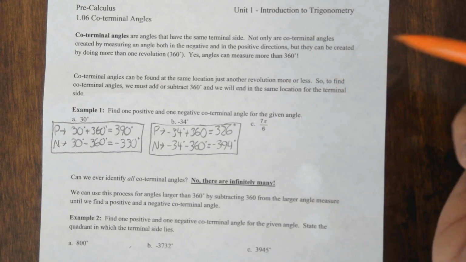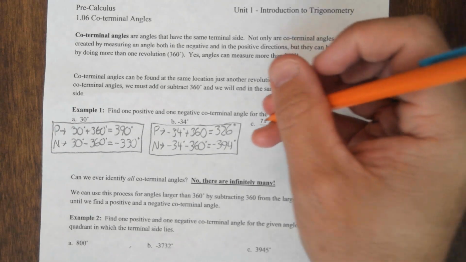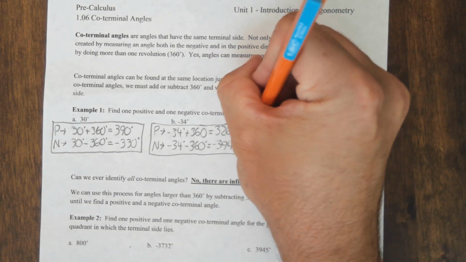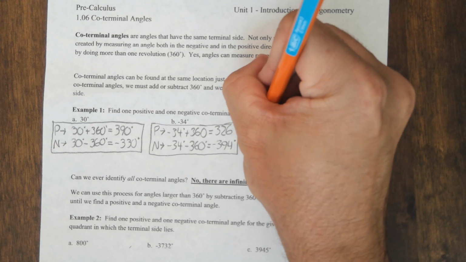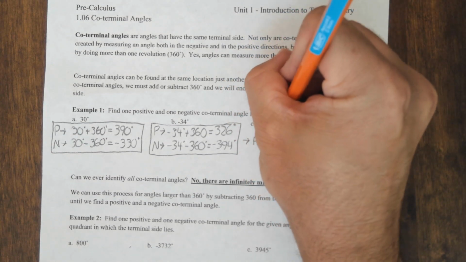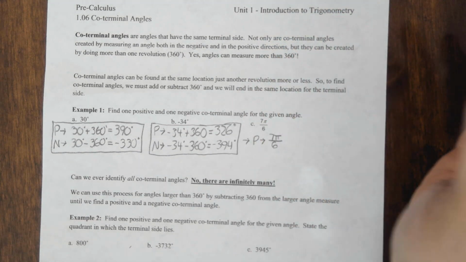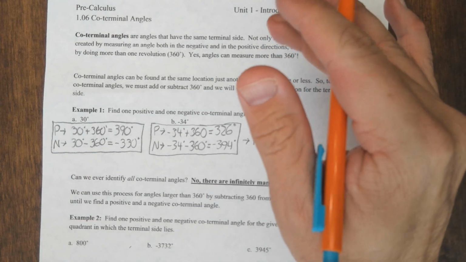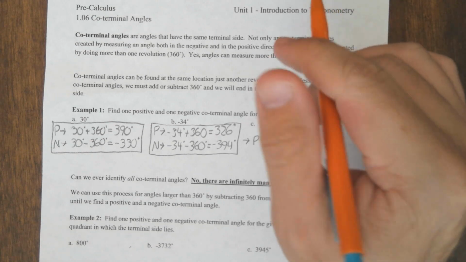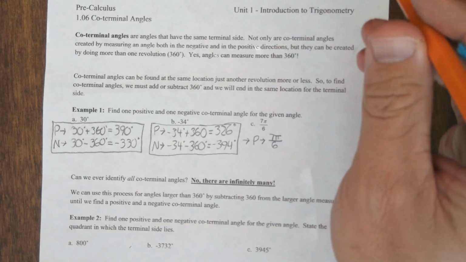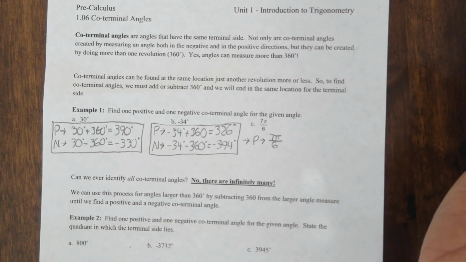Now, when it's given to us in radians, it needs to stay in radians. So to start off, positive. I'm going to take my original angle given, 7 pi over 6. One revolution in radians is equal to what? 2 pi. We learned about this, right?